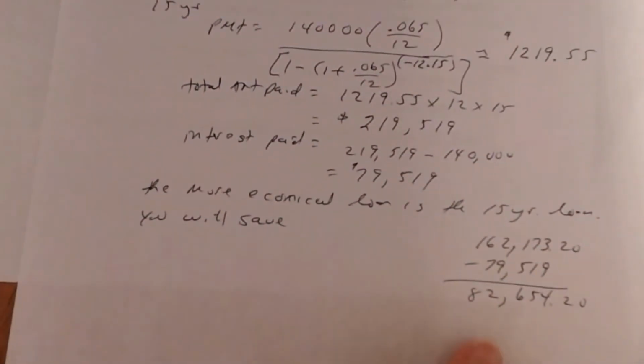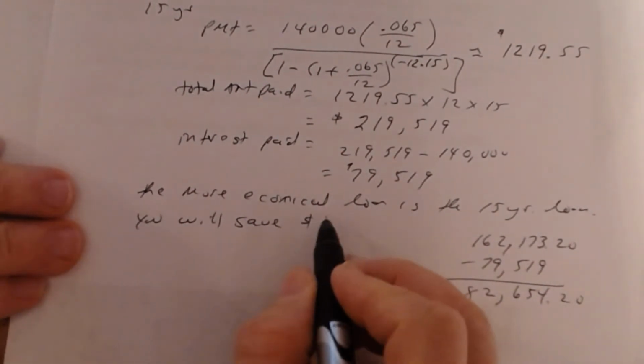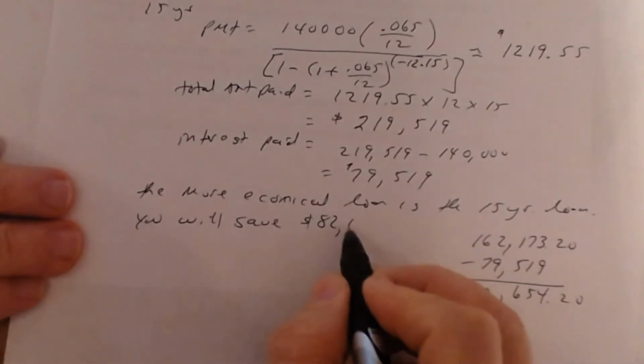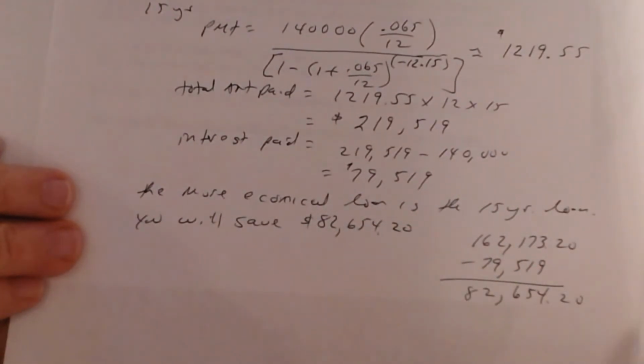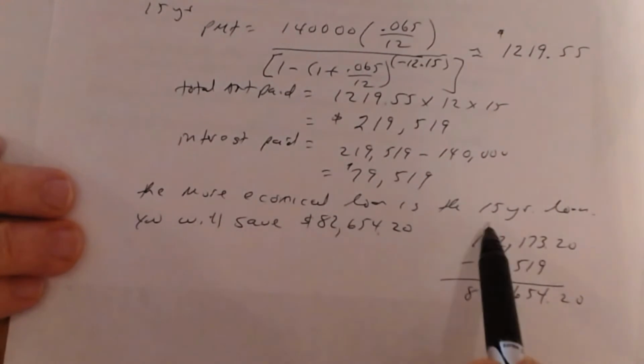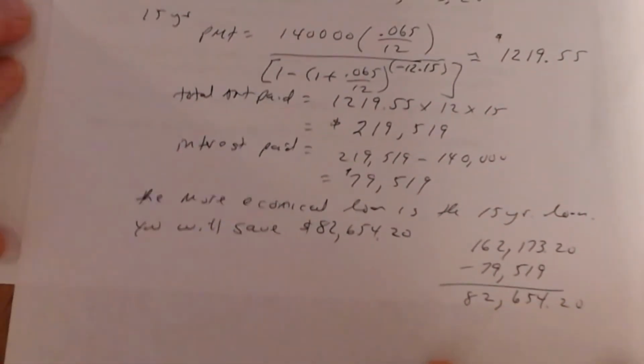So you will save $82,654.20. Okay? By going with the 15-year loan. All right. So that was number 3.